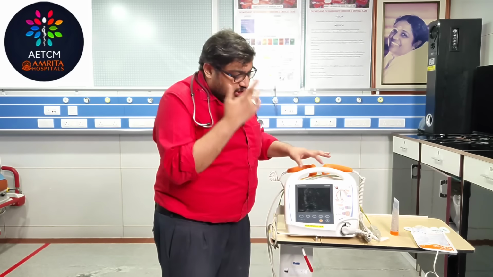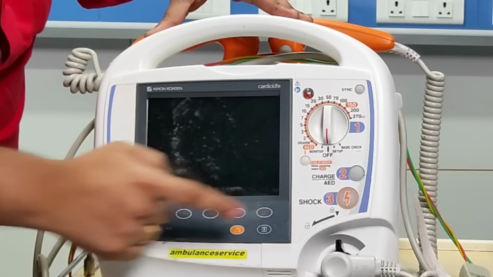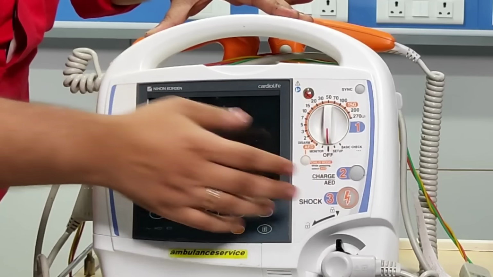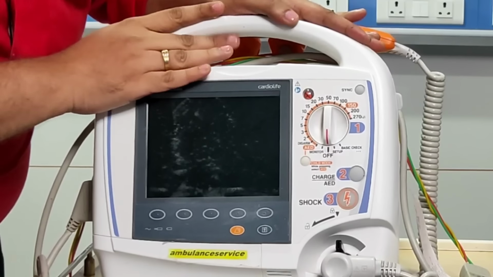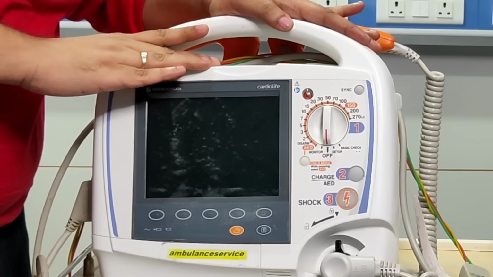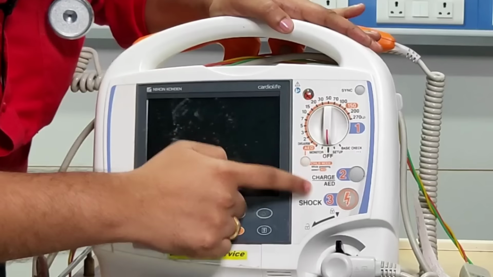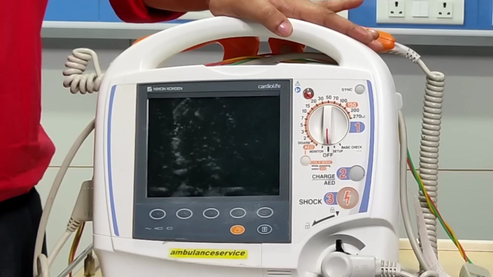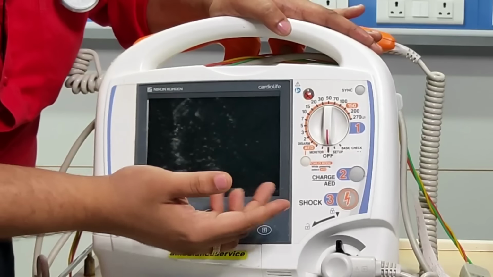I'll quickly show what the parts of a defibrillator are. You will have a monitor screen like this, and you will have an energy selection button. As I told, this is a Nihon Kohden one, and it has an inbuilt AED mode, that is automated external defibrillator mode, as well as a pacing mode available in this defibrillator. So these are the parts of a defibrillator.